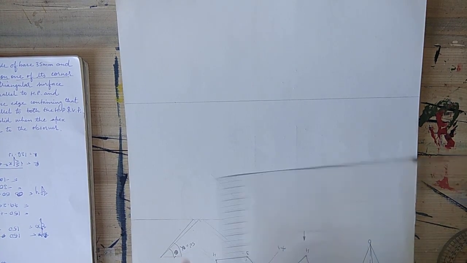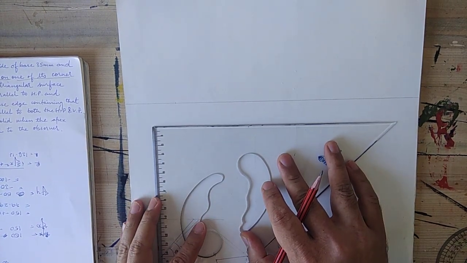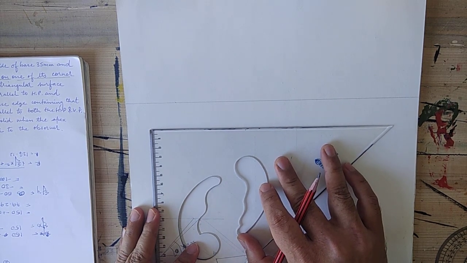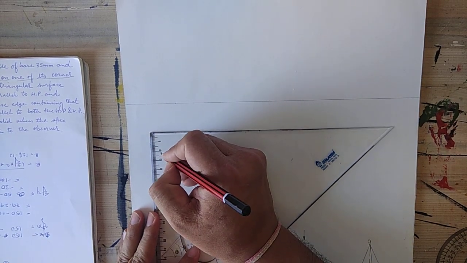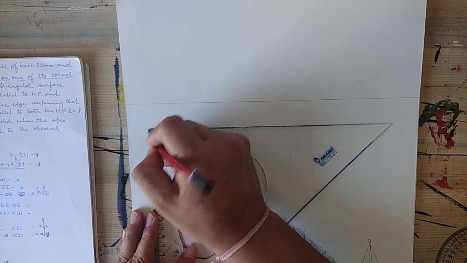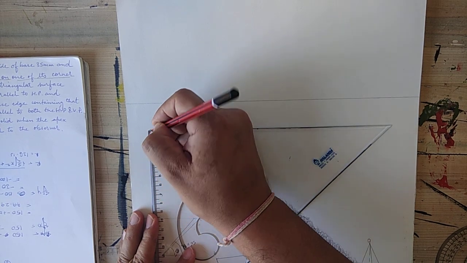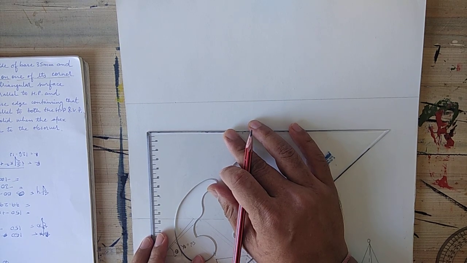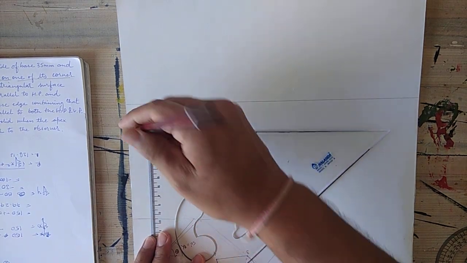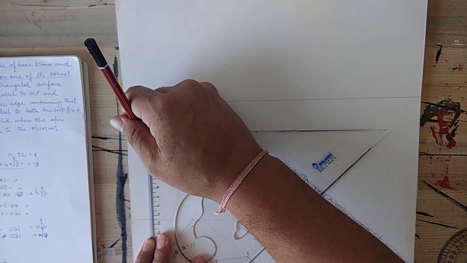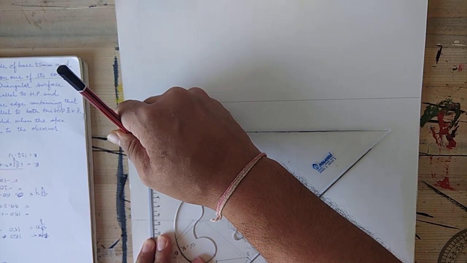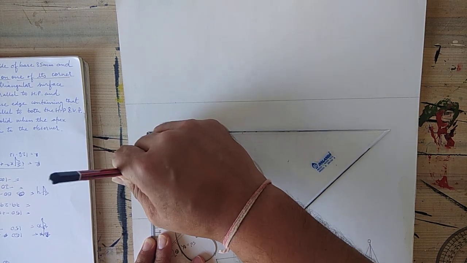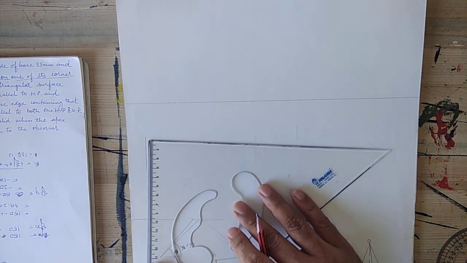So now first, class, measure the dimension of the base edge, which is 35. So here, class, measure 35. This is 35.